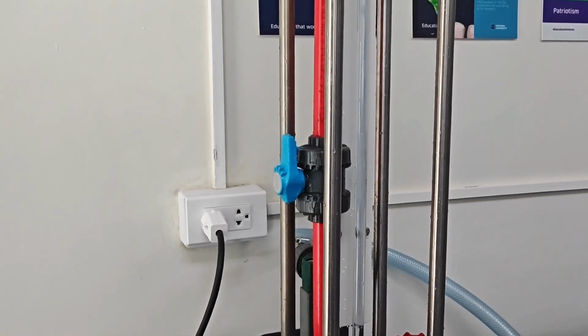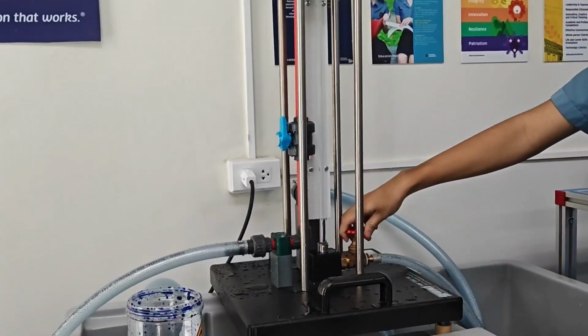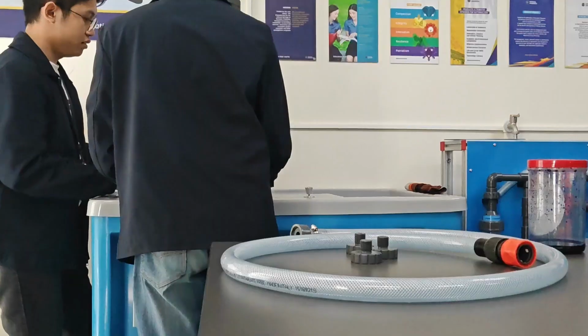So, why do we care? If you are designing a pipeline to transport oil, you generally want laminar flow because it has less friction, meaning you save money on pumping costs.